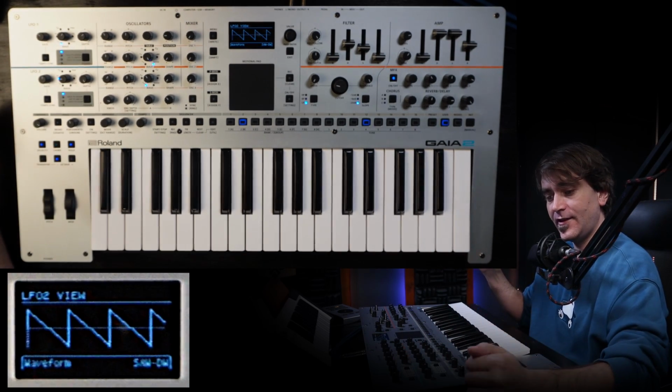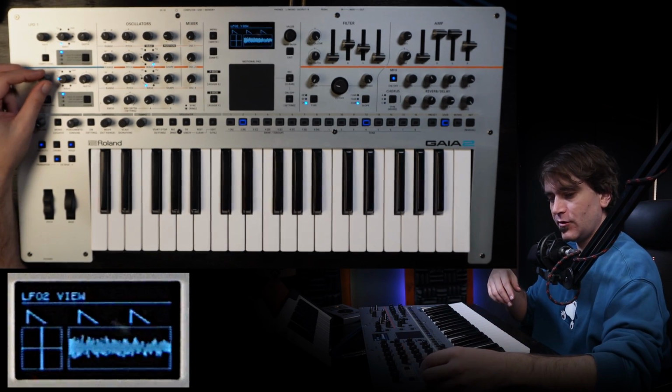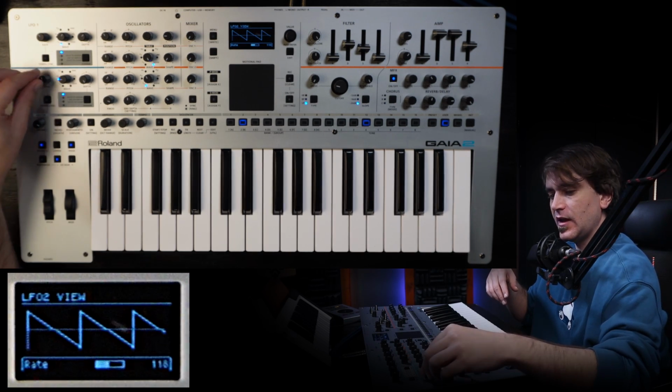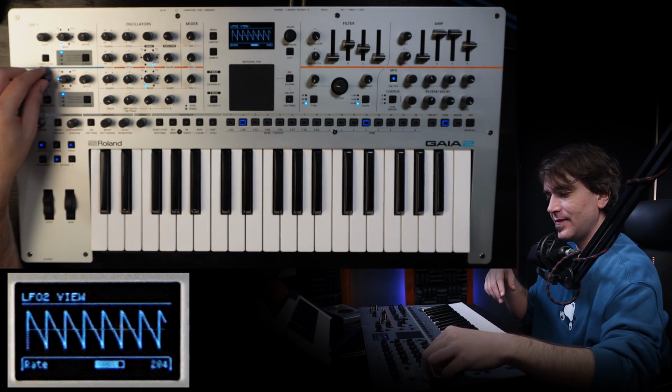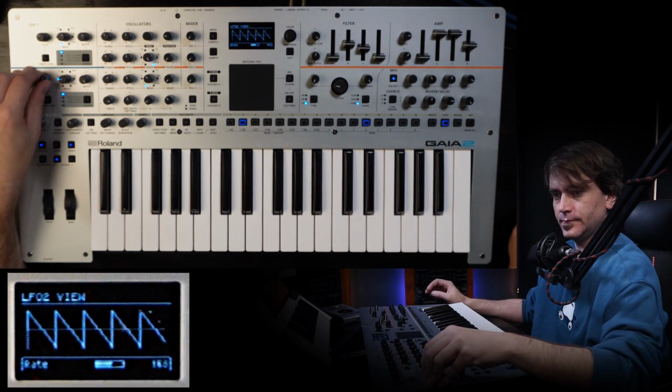For this, we're just going to use the saw wave mode, so it creates like a downward ramp. And we can create our grooves by modulating this rate parameter like this.